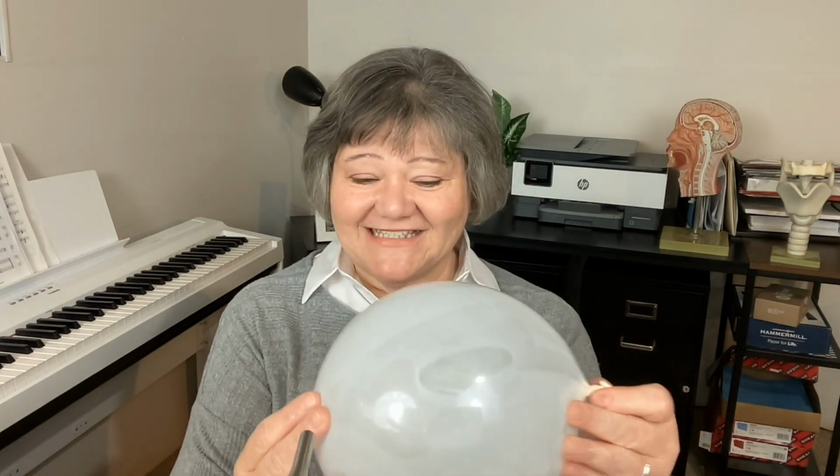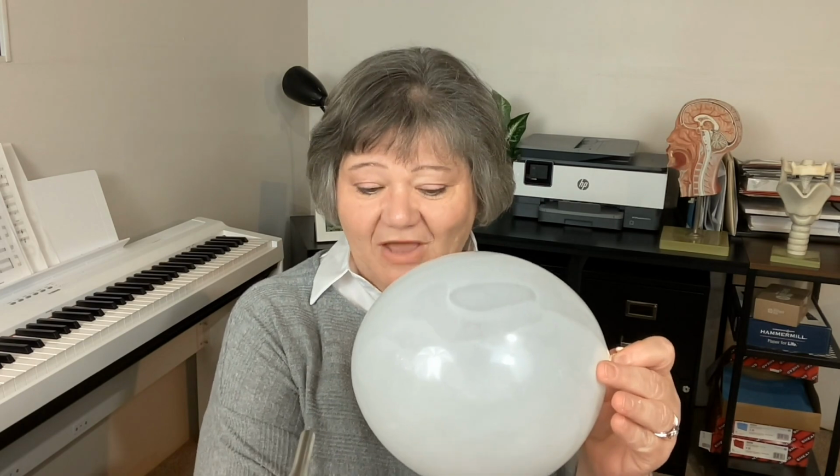So this time I blew up my balloon as much as I could on one breath to get an estimate of my usable air or my vital capacity. I turned it on its side and measured it from top to bottom, and it measured around 15 centimeters, which correlates with about 2 liters of air.